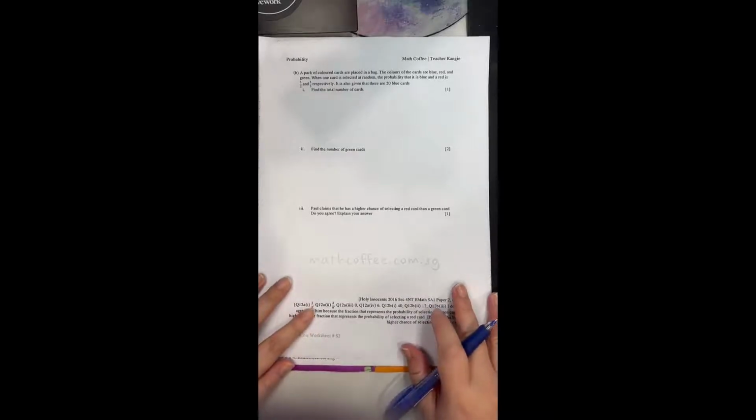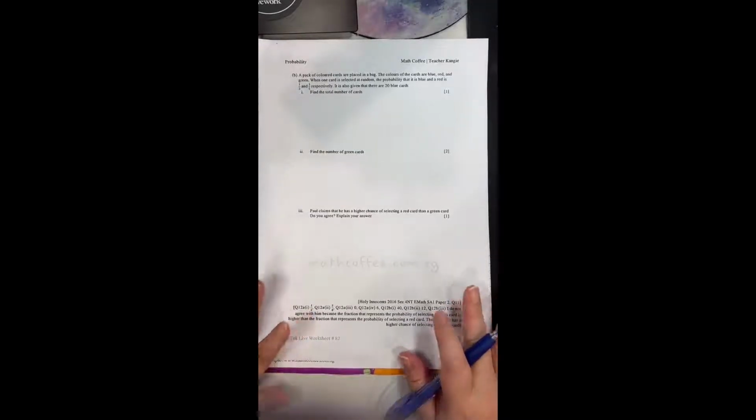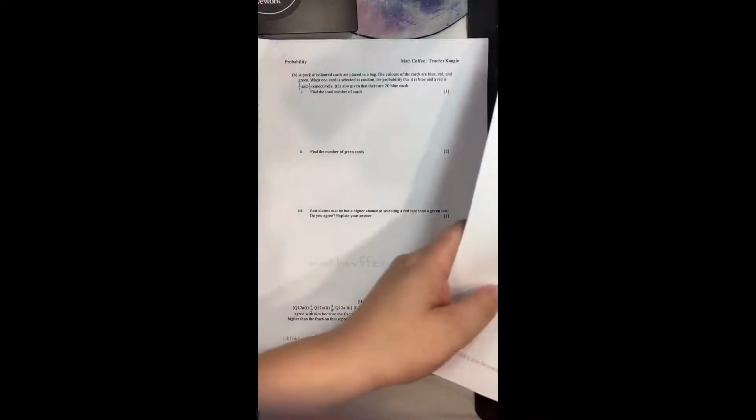Right? Okay, so now let's take a look at part B. Part B is not related to this question already. This one is a little tricky only.